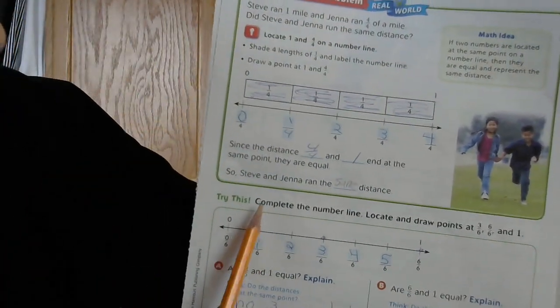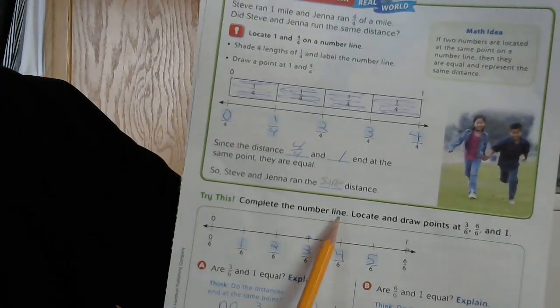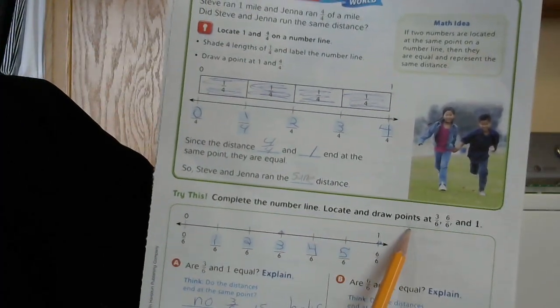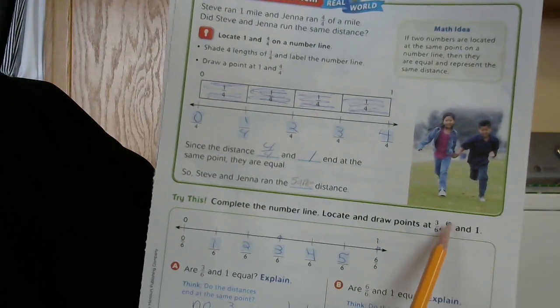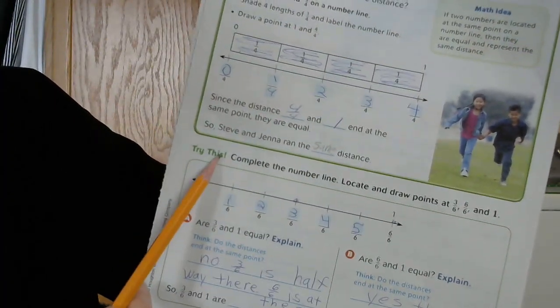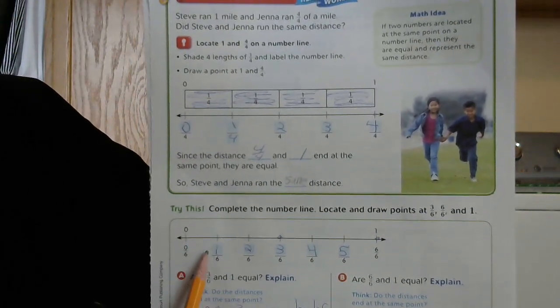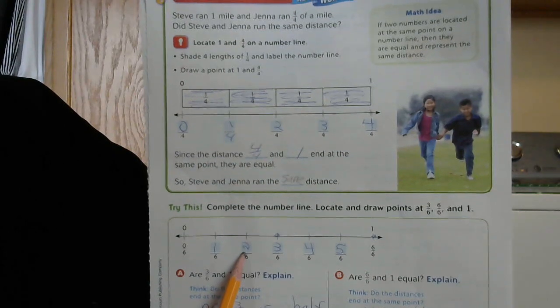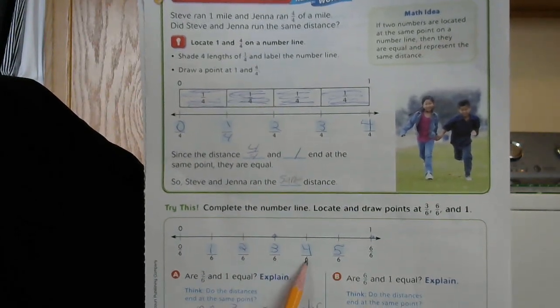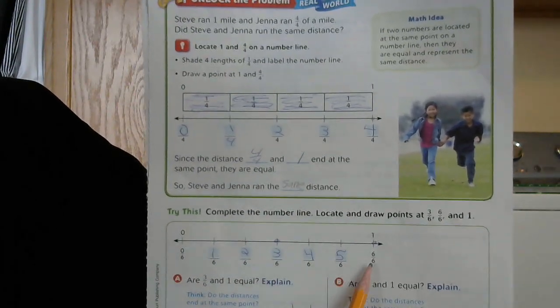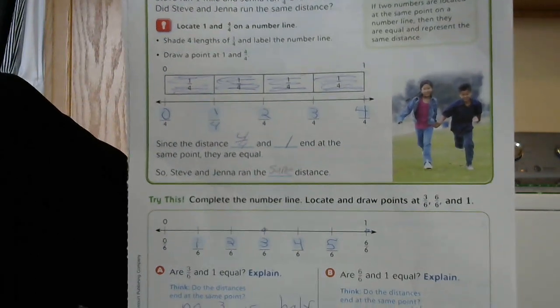Now, complete the number line, locate and draw points at 3/6, 6/6, and 1. Try this. 0/6, 1/6, 2/6, 3/6, 4/6, 5/6, and 6/6.